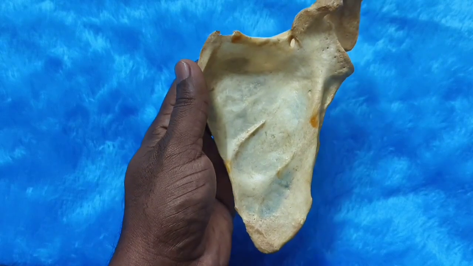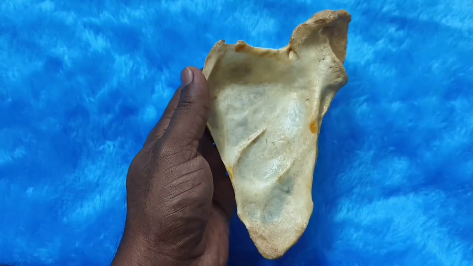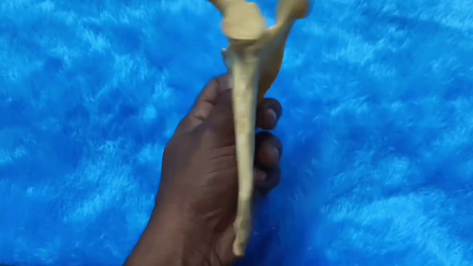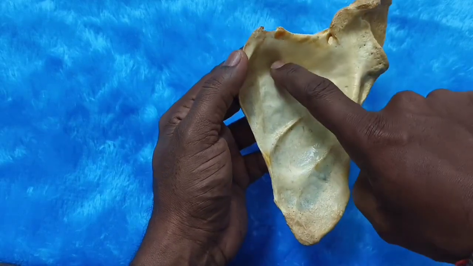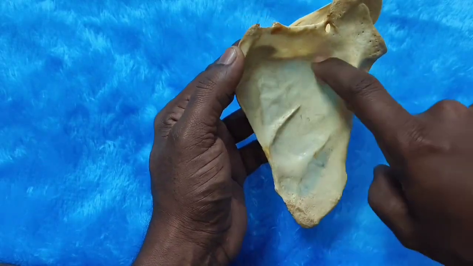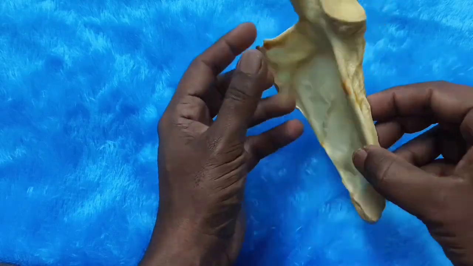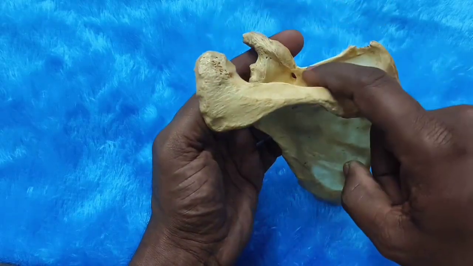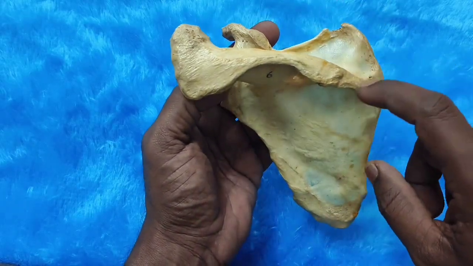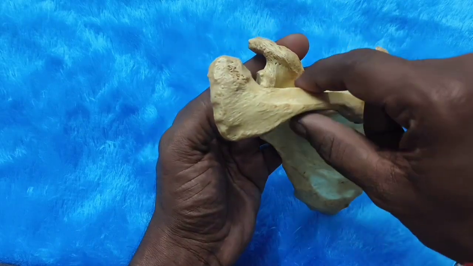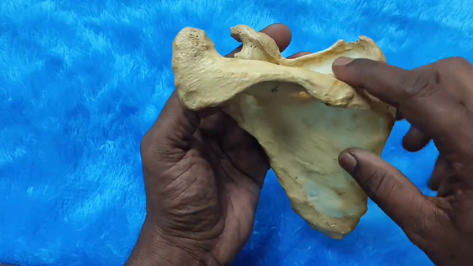Now we will discuss the surfaces first. How many surfaces does the scapula have? Two surfaces. One is called the ventral surface, otherwise known as the costal surface, because it is facing towards the rib. Another one is called the dorsal surface. As I said earlier, it has the spinous process. With this, we can identify the dorsal surface.